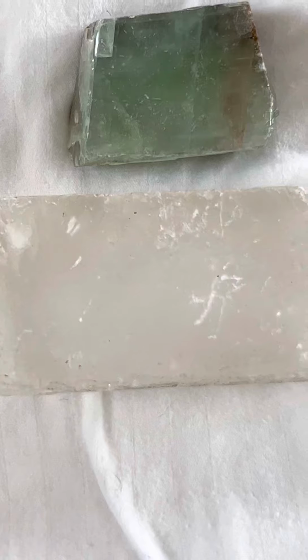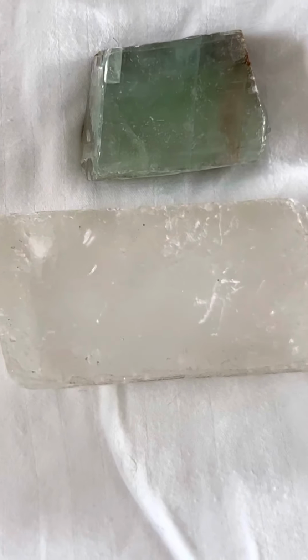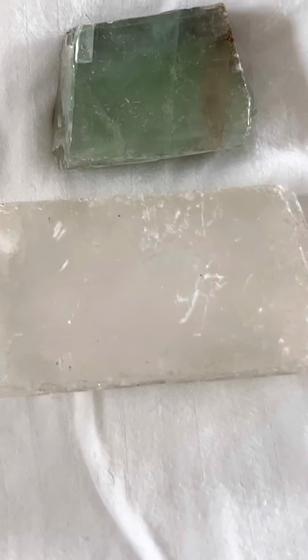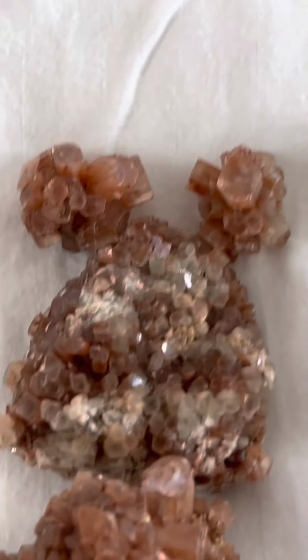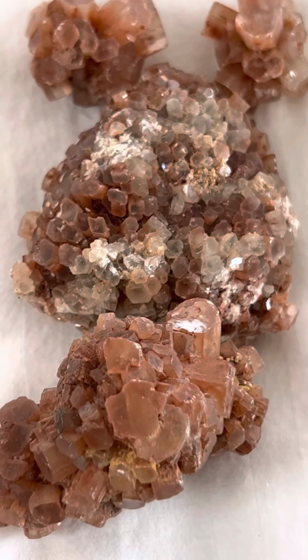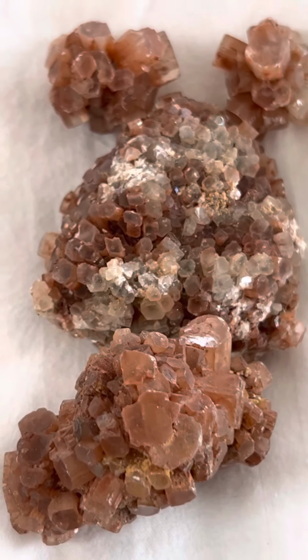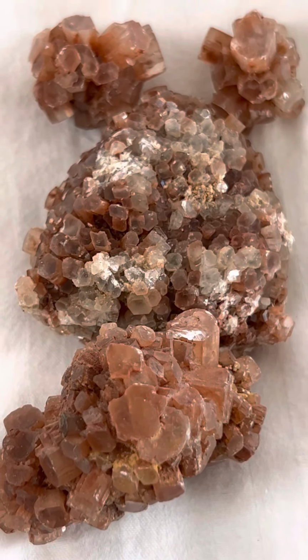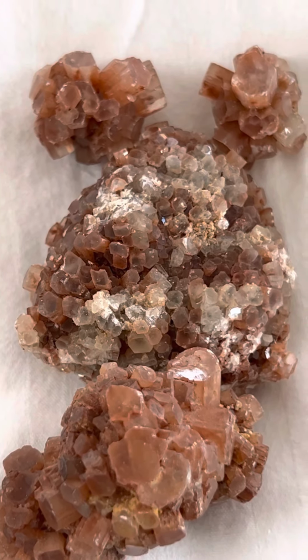And here is a polymorph of aragonite. And you see the totally different shapes here. This is calcite. Aragonite and calcite are polymorphs of each other because they are made of the same stuff. They have the same chemical composition, but they have a different crystalline structure.